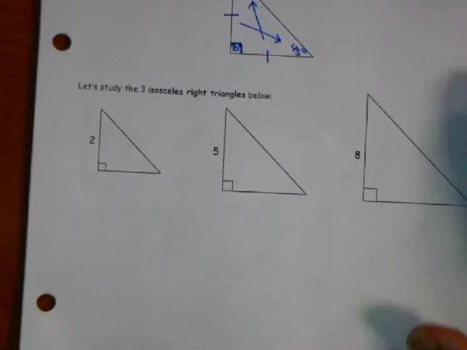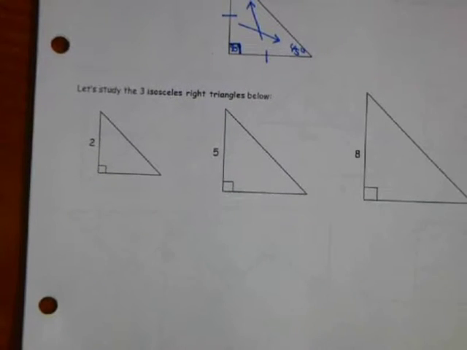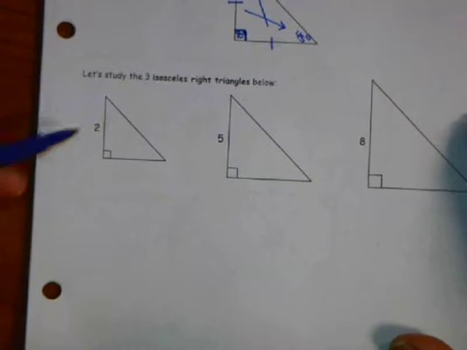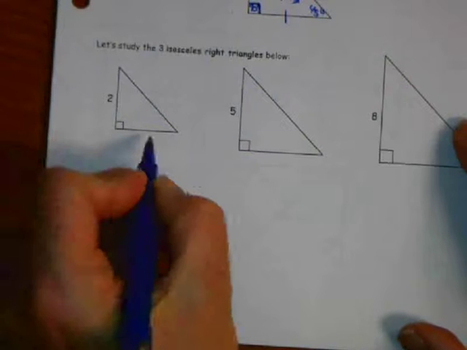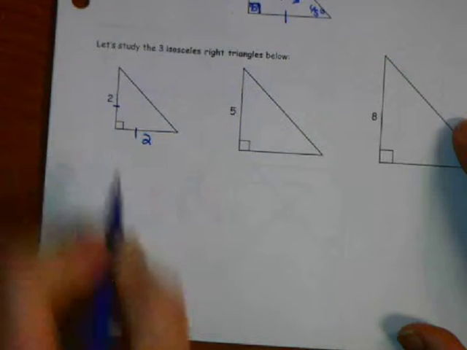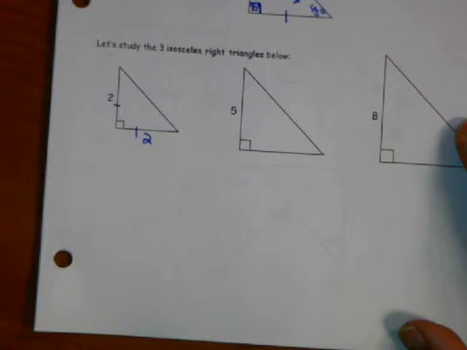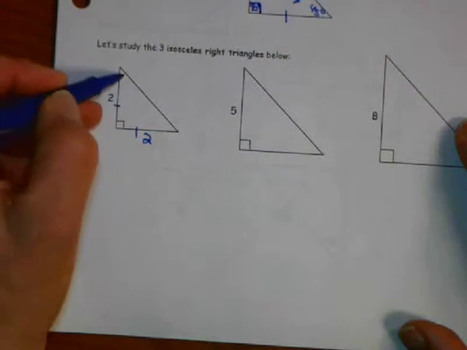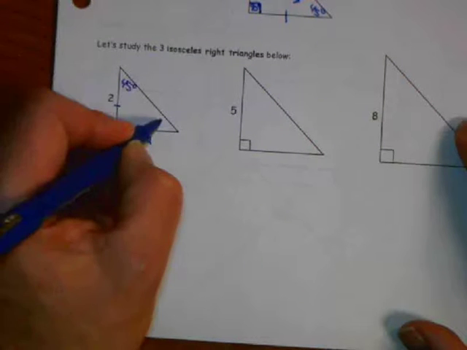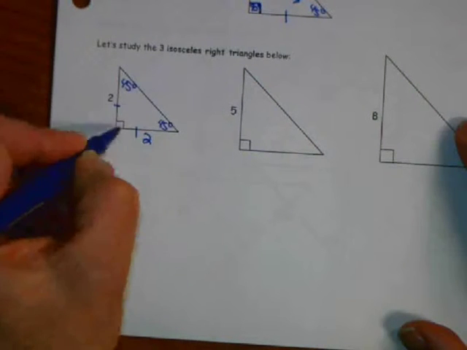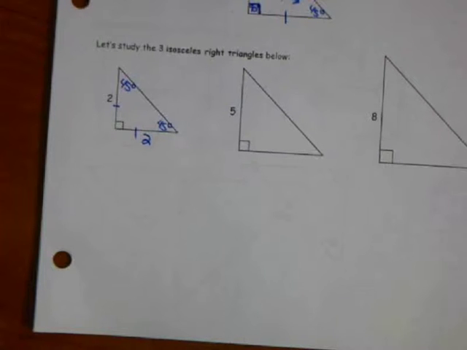Let's study these and we'll find out what's really special about a 45, 45, 90 triangle. So, looking at this picture, if you know this is 2, what other part of this triangle do you know is 2? Right. That makes them isosceles, which consequently makes these angles congruent to each other, which makes them have to be 45 degrees, because the 3 have to add up to 180.